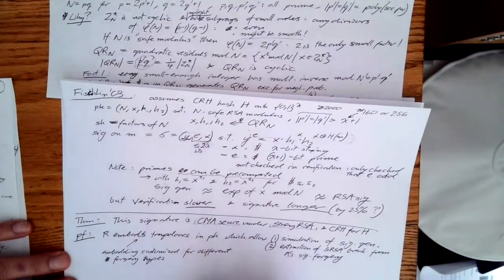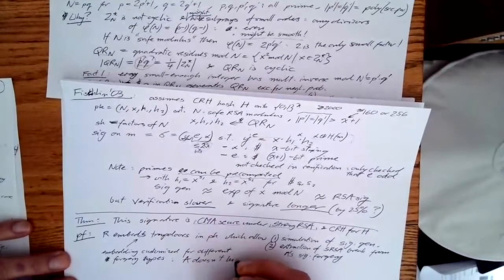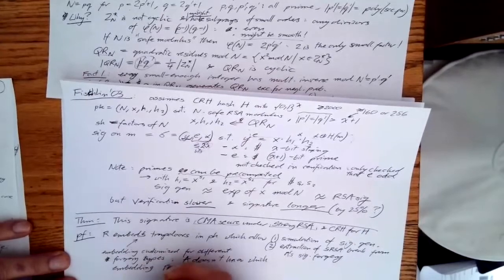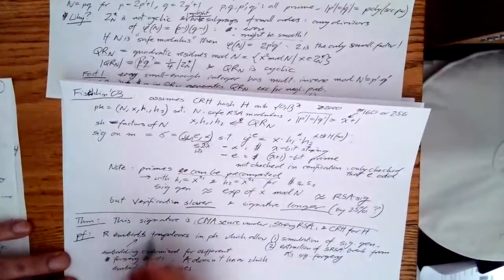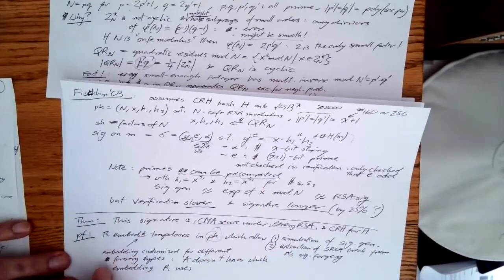And for each forgery type, we'll have a different way of embedding trapdoors, which will allow this. Now, the adversary doesn't know which embedding is used, so the embedding will have to generate uniform trapdoors no matter which forgery type is assumed.